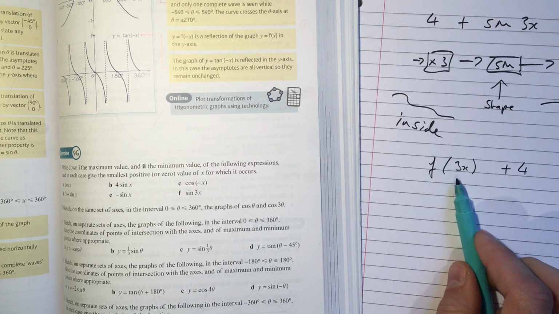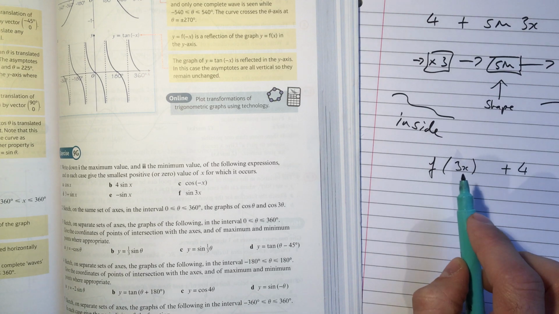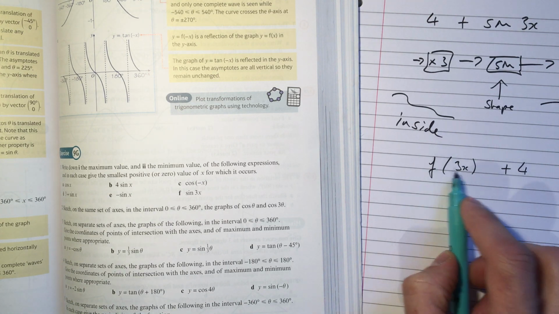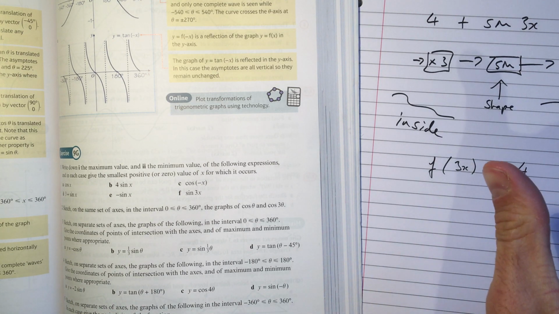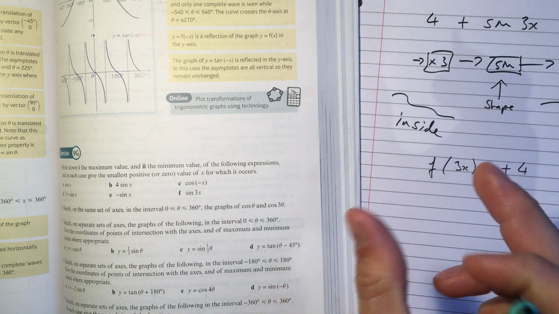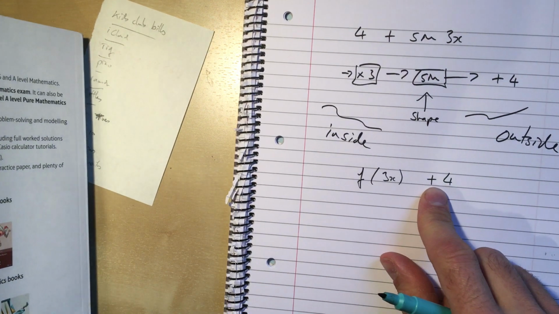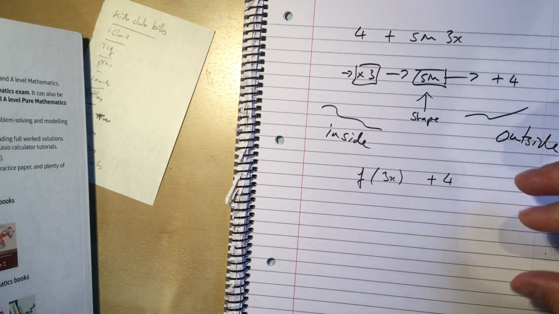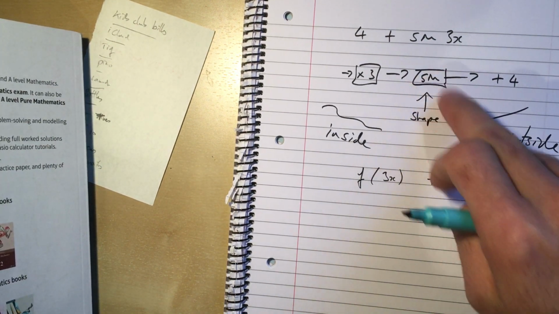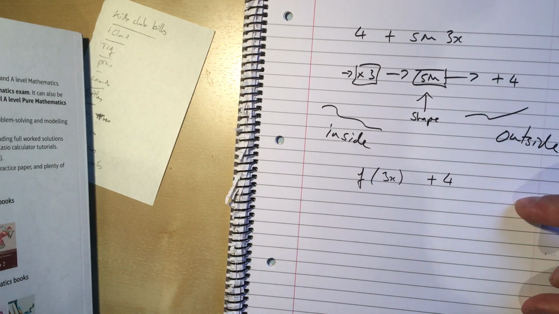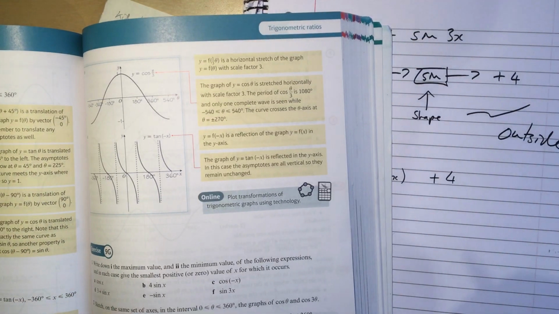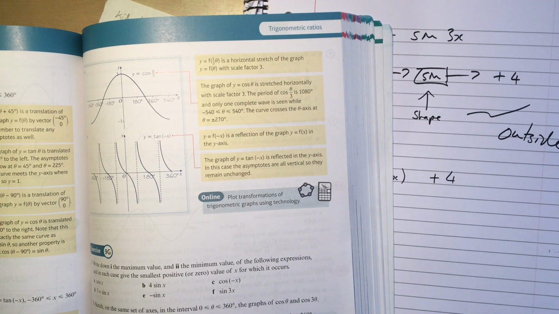So from that, we can now see that this is an inside the brackets. This is a times by 3 before the brackets. So it's a stretch by a factor of 1 over 3. It's a squash by a factor of 3 in the x direction. And then I add on 4. That's outside the brackets because it's after the bit of the graph that's given the graph its shape. So it's a slide up by 4. Sometimes students find that a useful way of thinking about it.